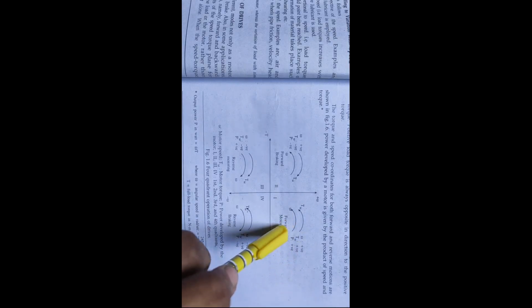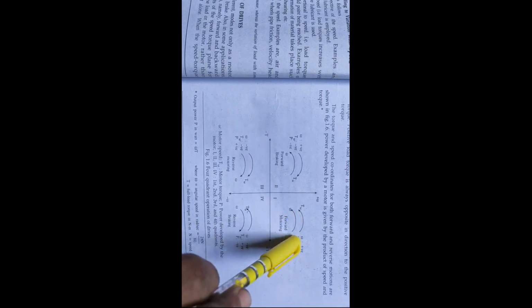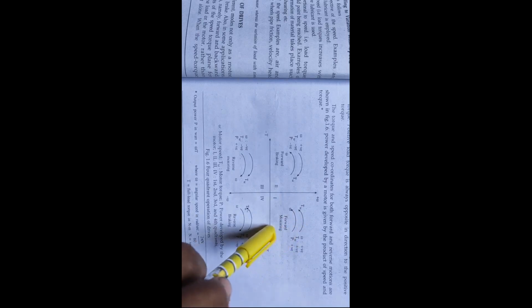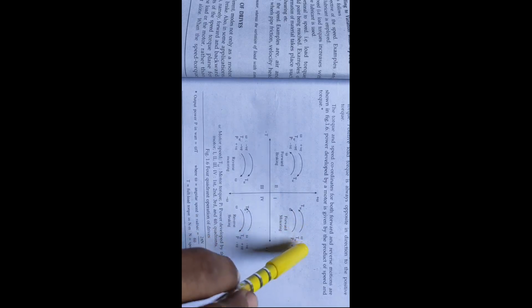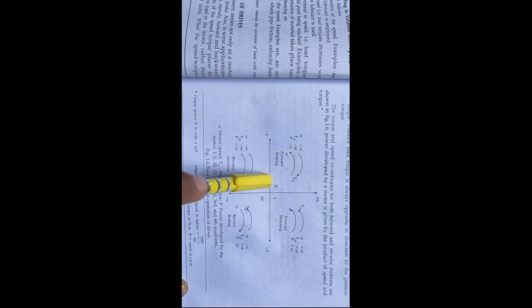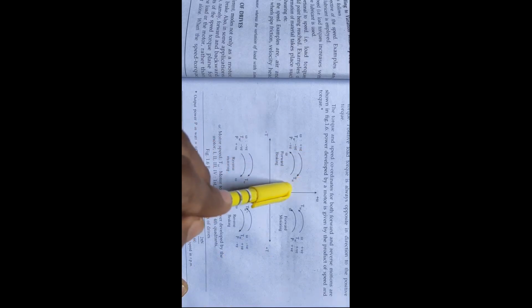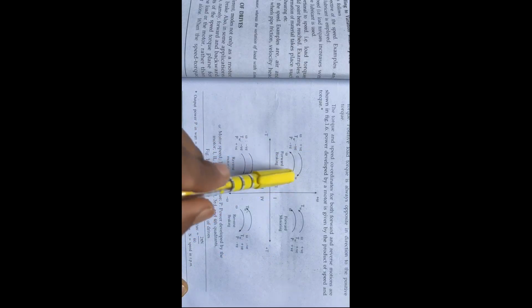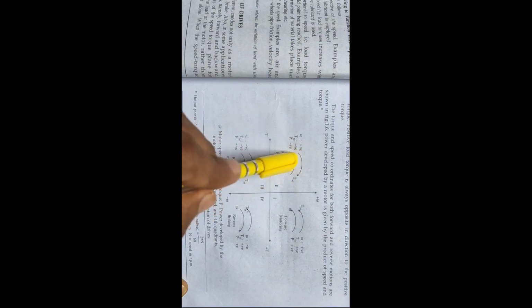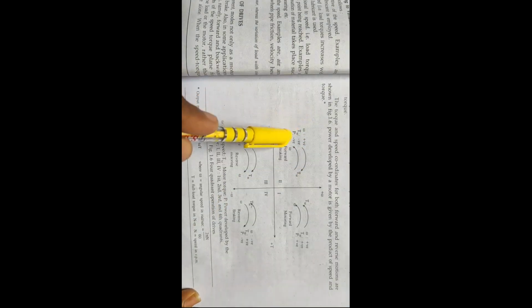Under these conditions, your motor will be forward motoring. It will convert electrical energy to mechanical energy. Next, coming to the second quadrant. In the second quadrant, your torque reverses its direction, but speed is the same as in the first quadrant. When you multiply torque and speed, your power will be negative.